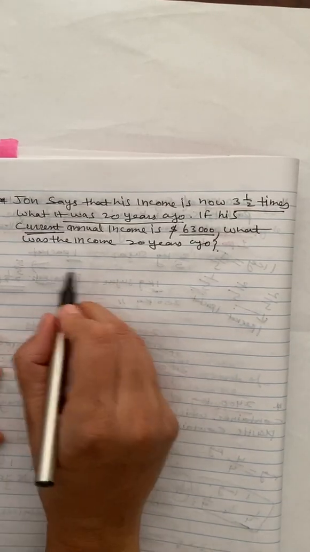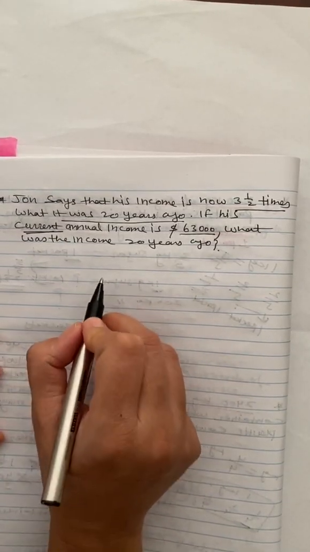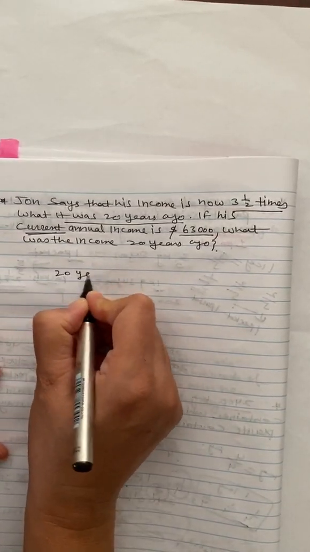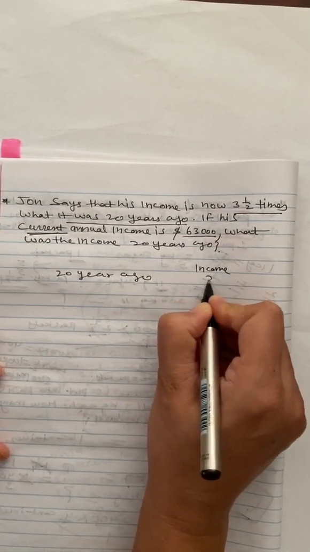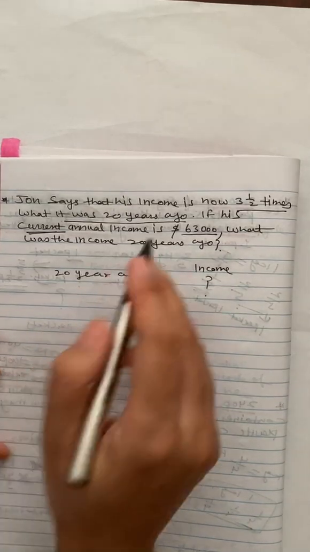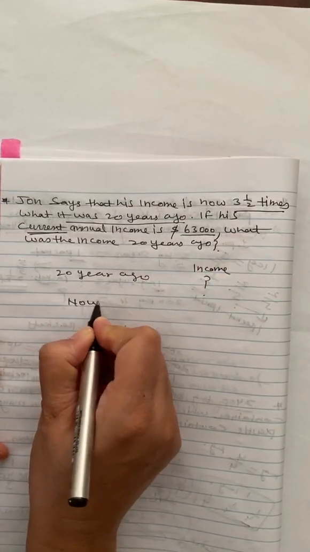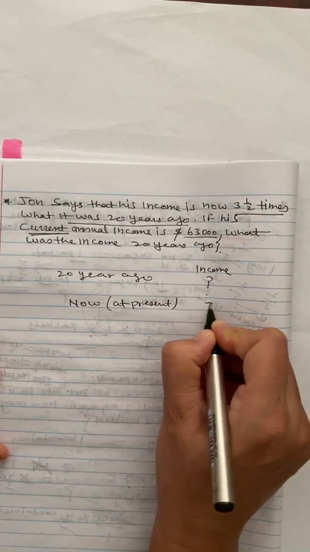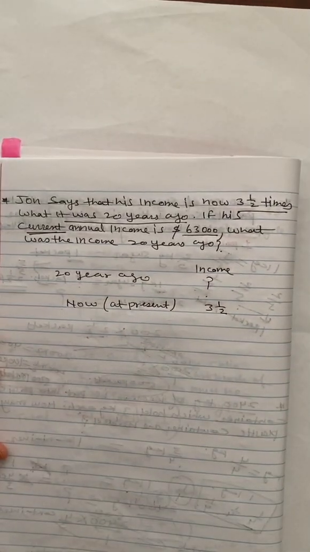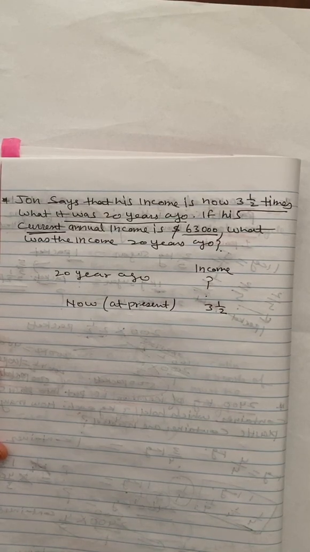So I'm going to again set up what is the information which is given. So first thing is 20 years ago, and his income, we don't know that, okay? But now at present, we know that his income was 3.5 times the income which he had 20 years ago.